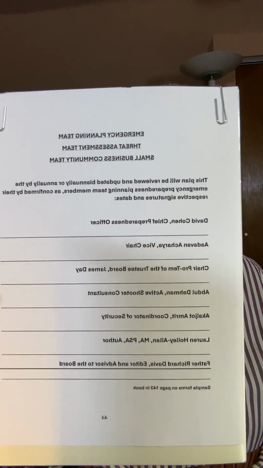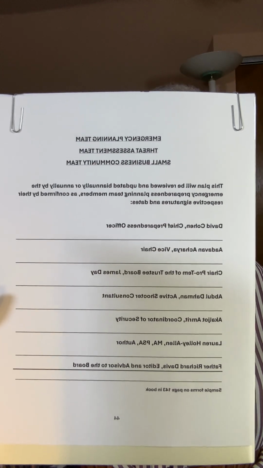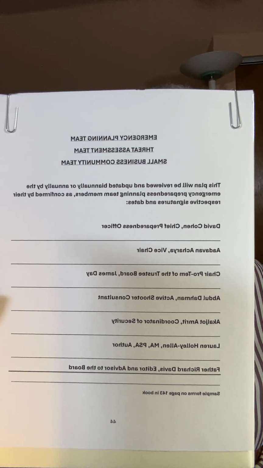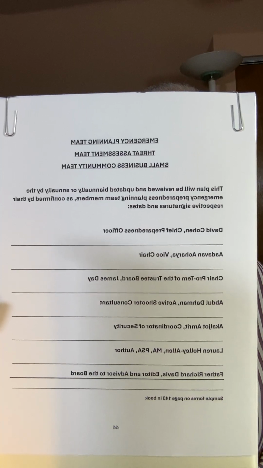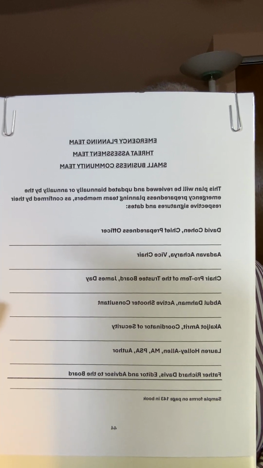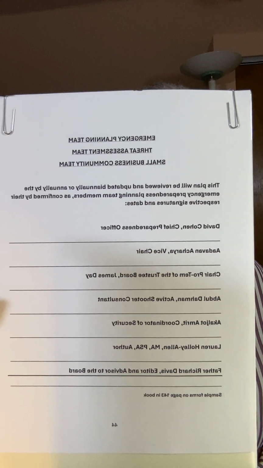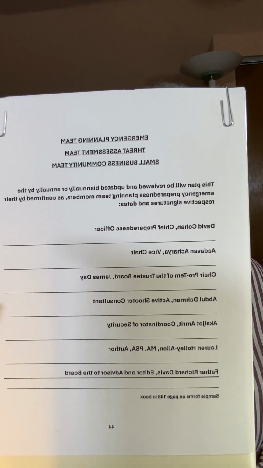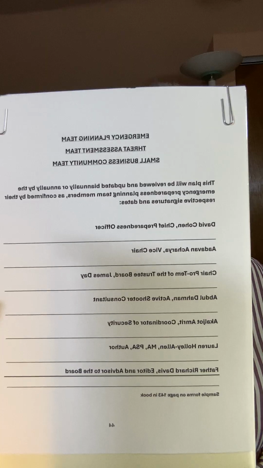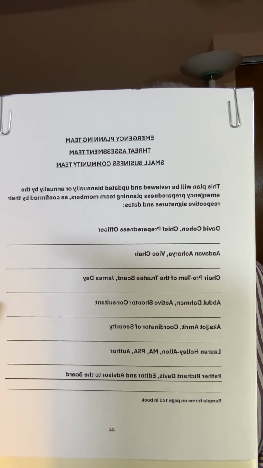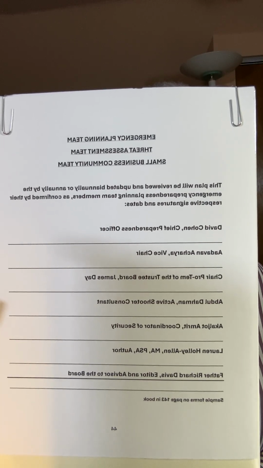This is a sample of how your business team, your threat assessment team, will look. This is a commitment that this plan will be reviewed annually or biannually by the emergency preparedness planning team members, as confirmed by their respective signatures and dates. They are committed to do this.